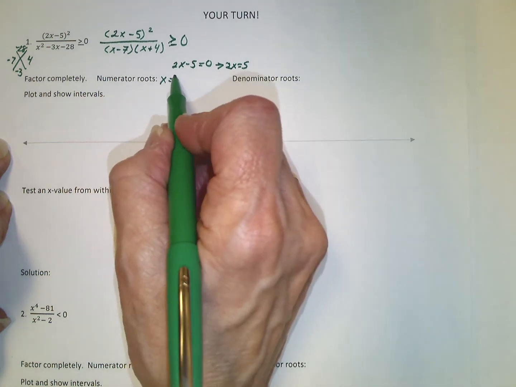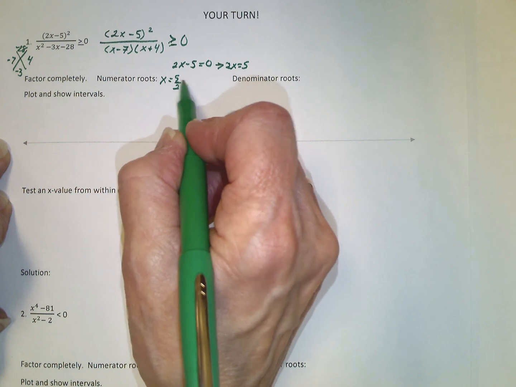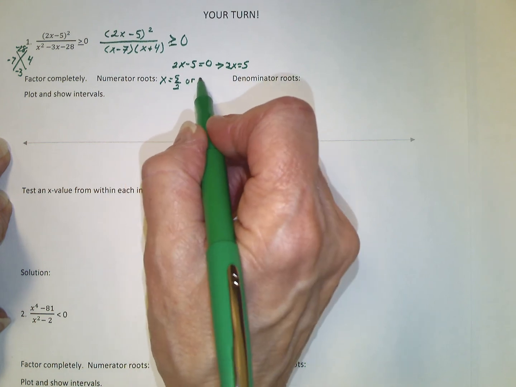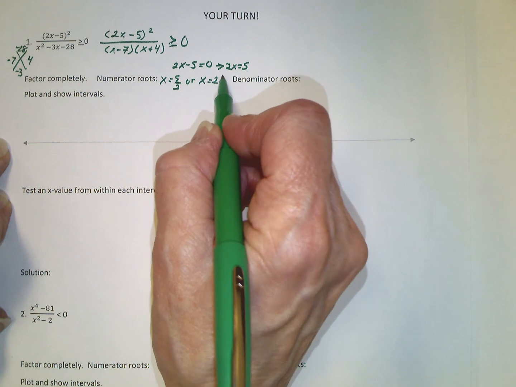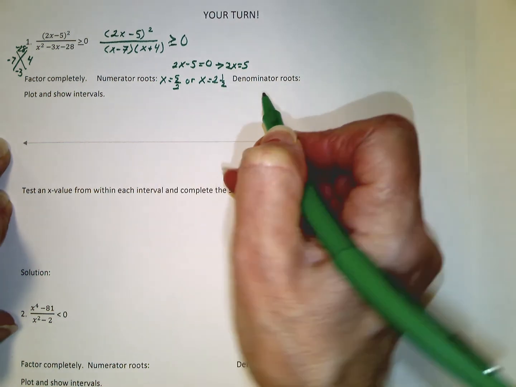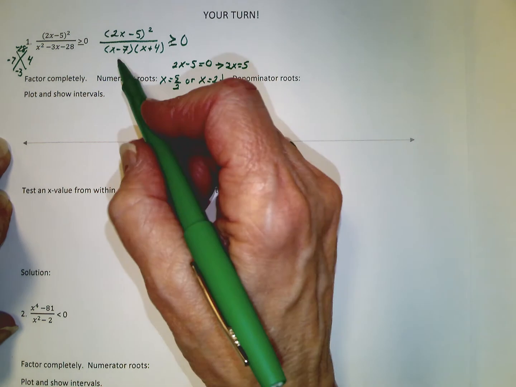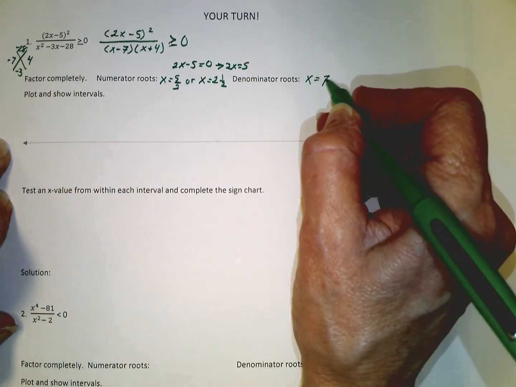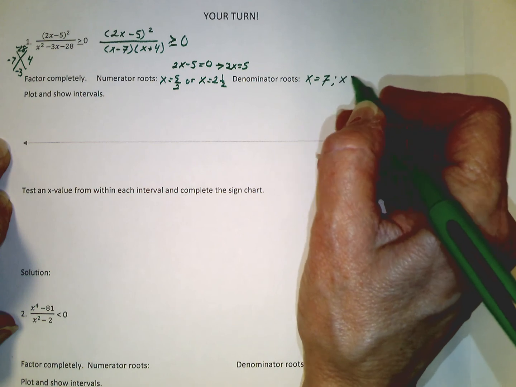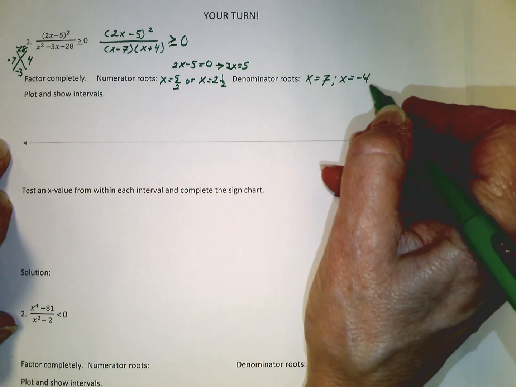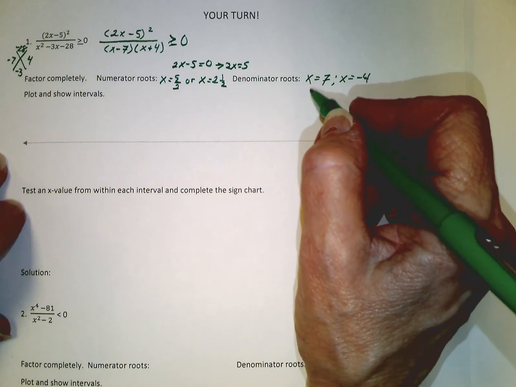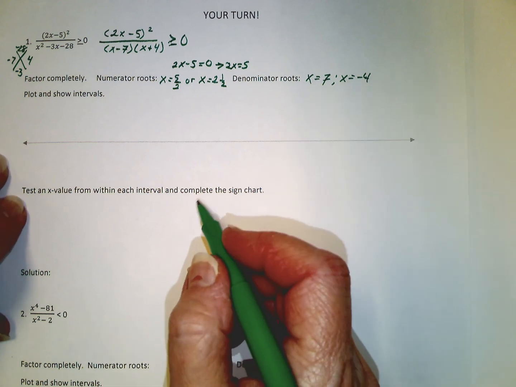So x equals 5 halves, or, because we're going to be plotting it on a number line, x equals 2 1/2. Now the denominator roots, if these are the factors, then the roots have to be x equals 7, x equals negative 4. And we know we're not going to use those in the final answer. We're going to use them to get the answer, but we can't include them in the final answer.